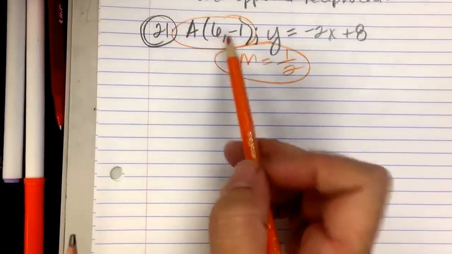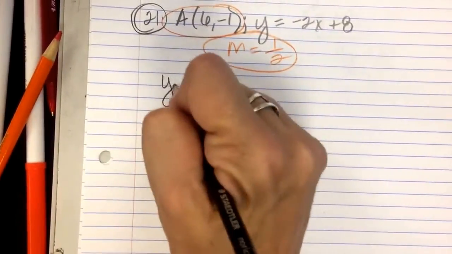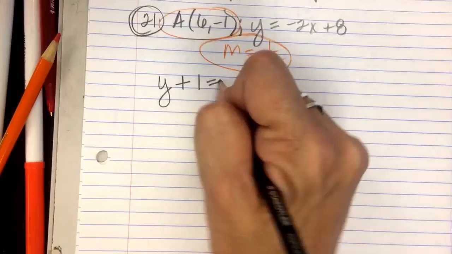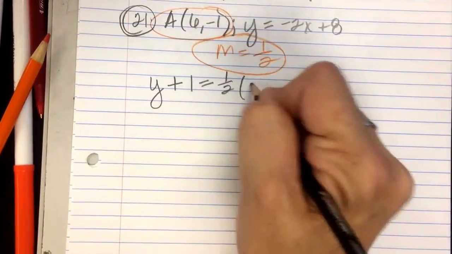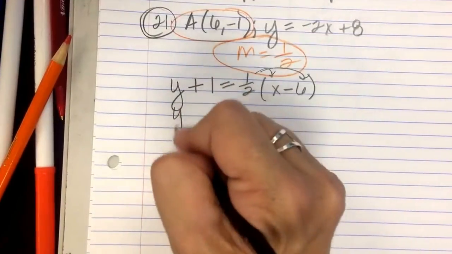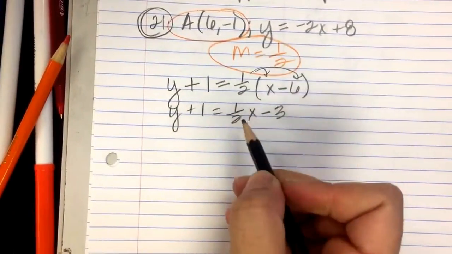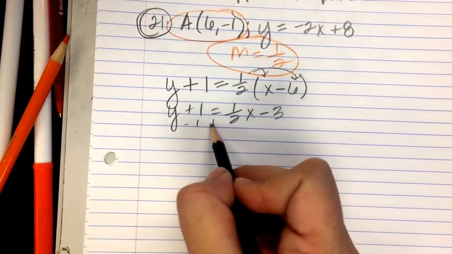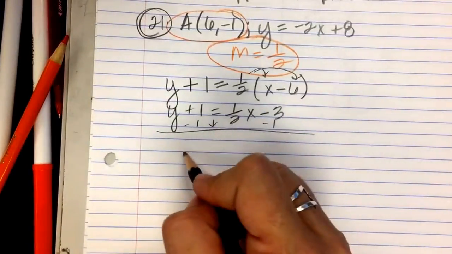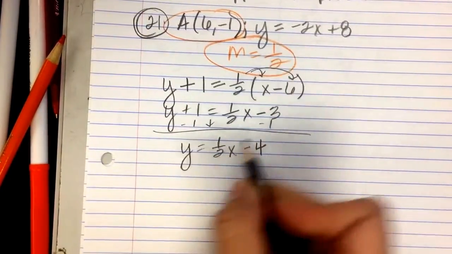So my line has to go through this point with this slope. y minus -1, y plus 1 equals 1/2 times x minus 6. If I distribute my half, y plus 1 equals 1/2 of x minus 3. If I want to get this in y equals, I subtract 1 from both sides. y is equal to 1/2 of x minus 4.